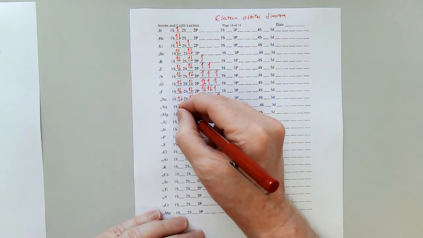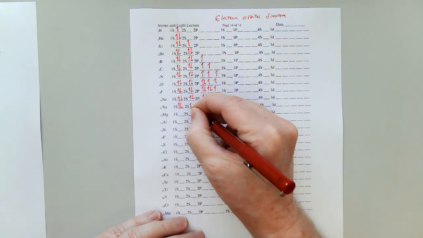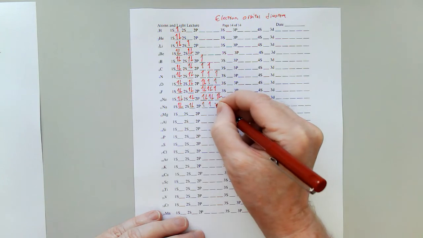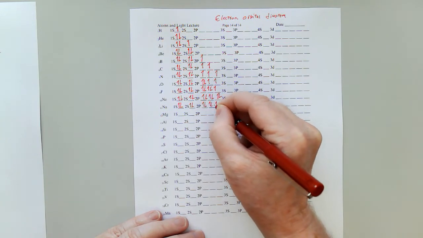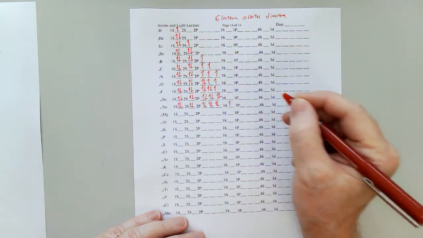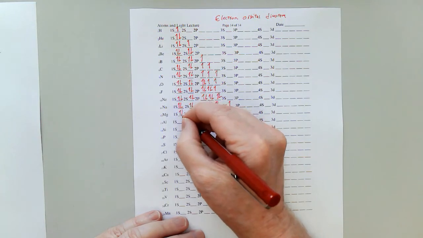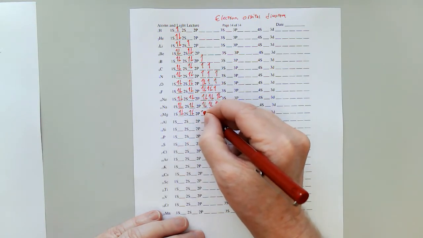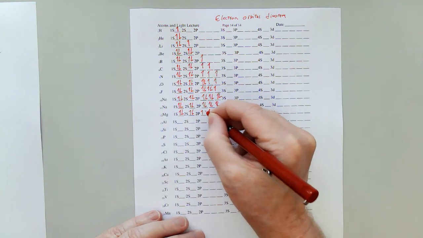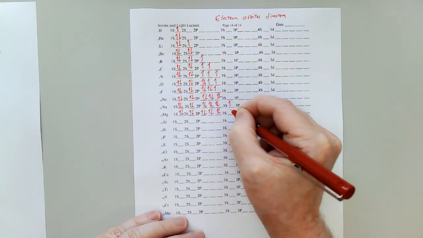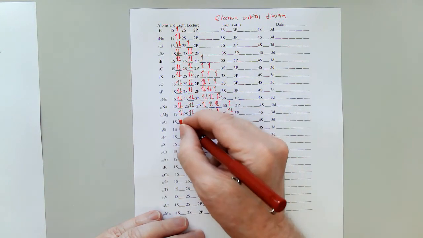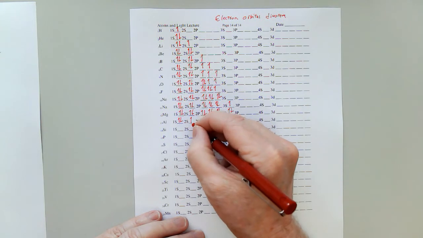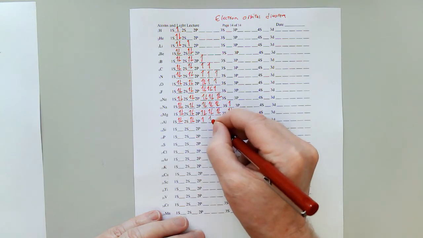All right, sodium. Spin up, spin down, spin up, spin down, 3 up, 3 down, 1 up. Magnesium, going to look like this. Aluminum, looking like this.